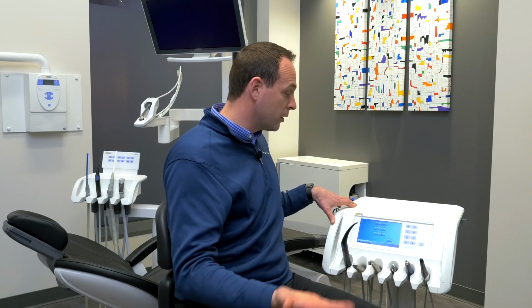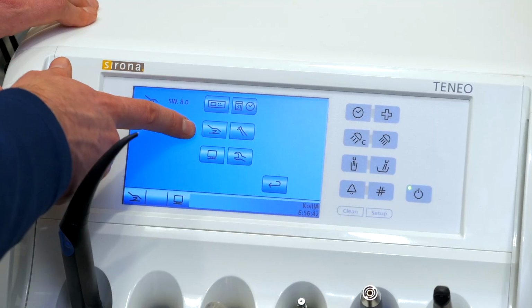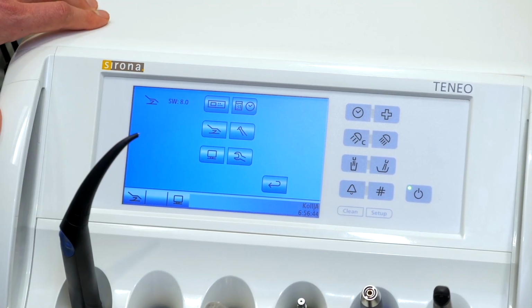And those are the basic settings for the chair functionality as well as the instrument customizability.